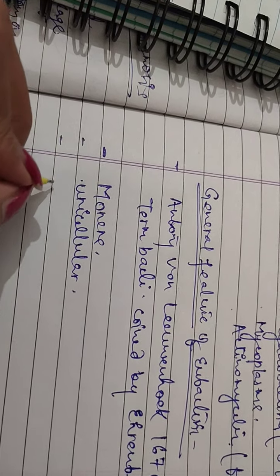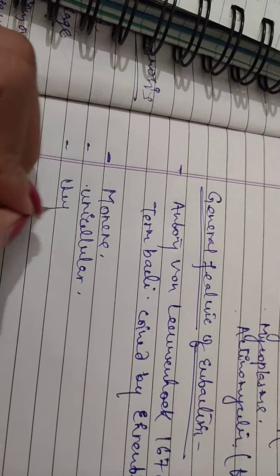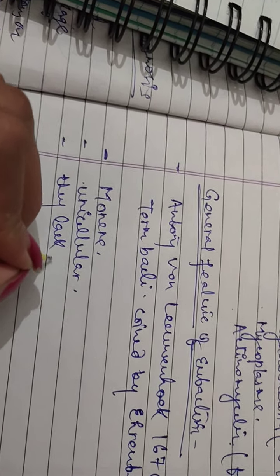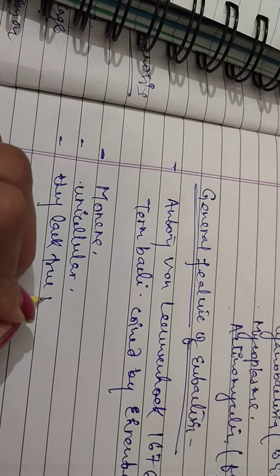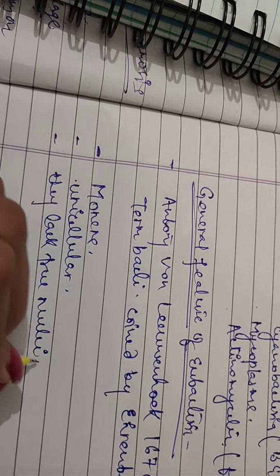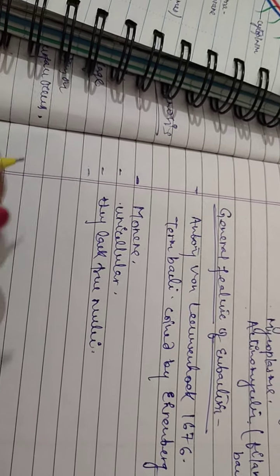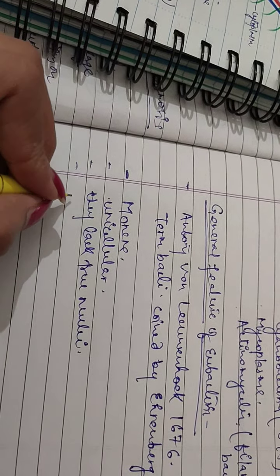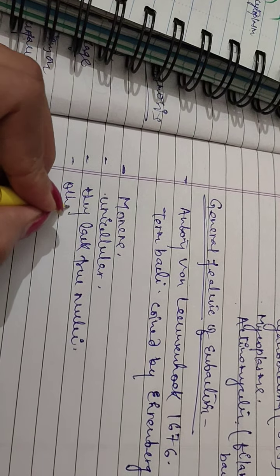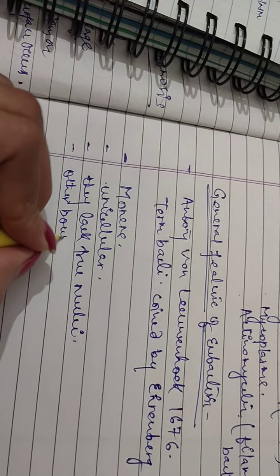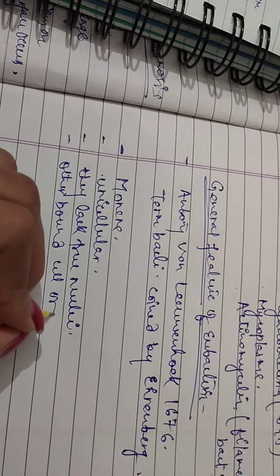Next thing, they lack true nuclei. As you can see there, the DNA is arranged in the form of nucleoid, and other membrane bound cell organelles are absent.